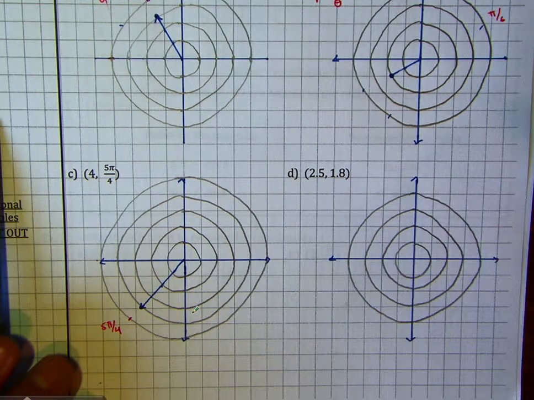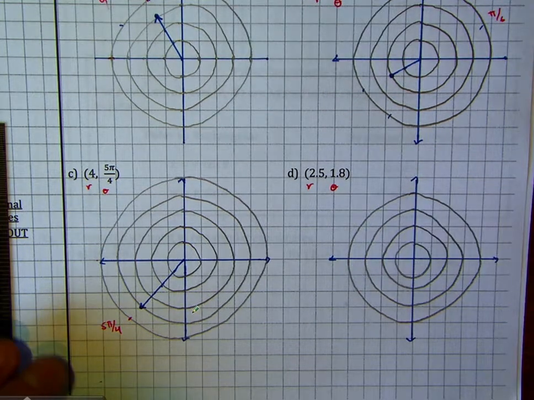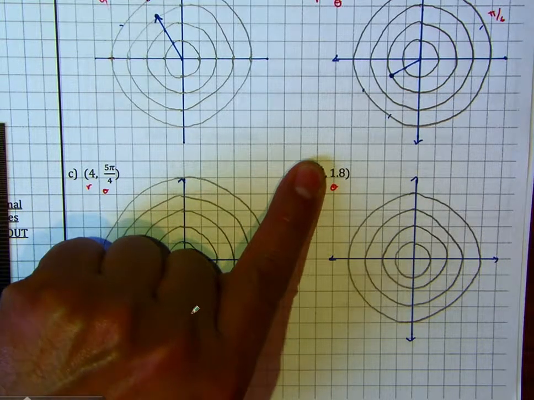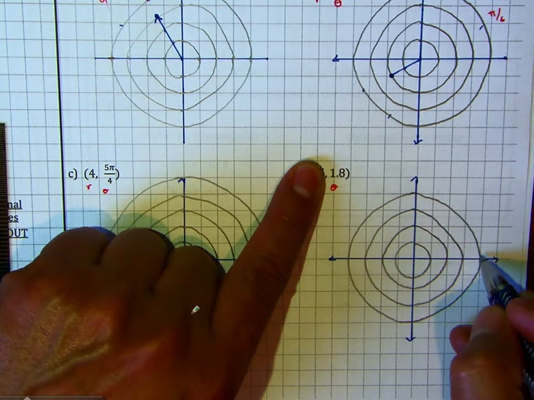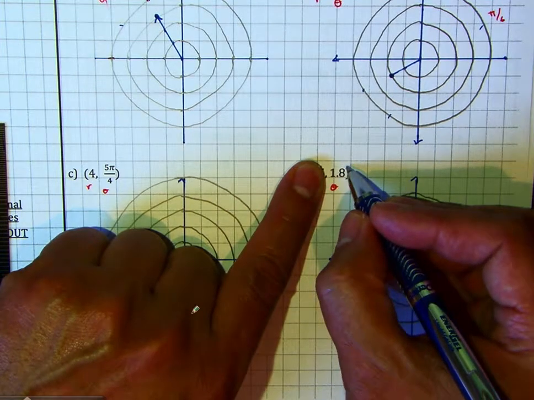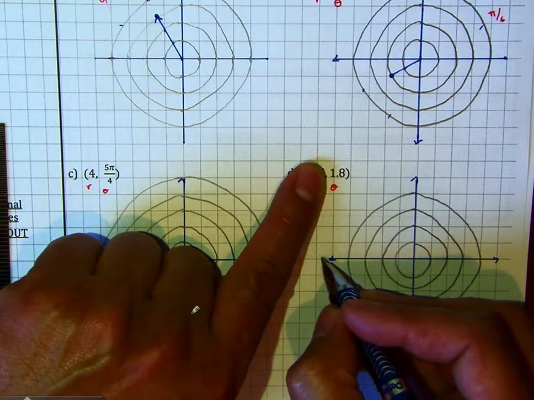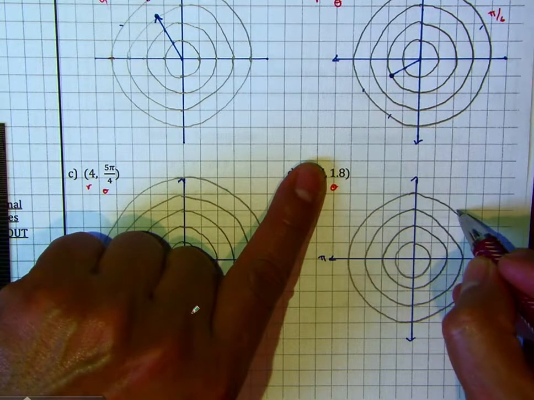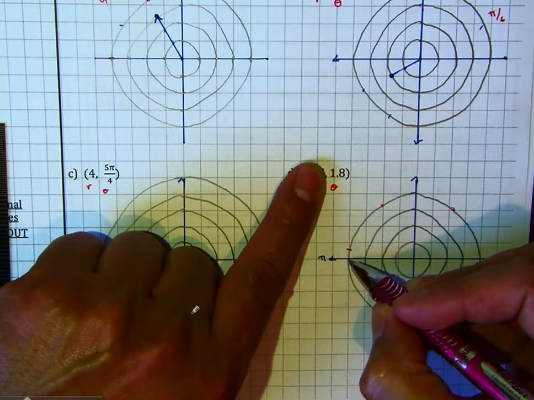On the next one, this is your r, and this is your theta. So your radius will be 2.5. Your angle is 1.8. So you have to remember where 1.8 is located. Remember, 1.8 is in radians. There's no degree symbol. Sometimes I'll give you a degree symbol, but in this case, it's not. So I know that this is pi, that'll be 3.14. And if you remember your radians, 1 radian is about 57 degrees. It'll be 1 radian, this will be 2 radians, this will be 3 radians, and this will be 3.14.